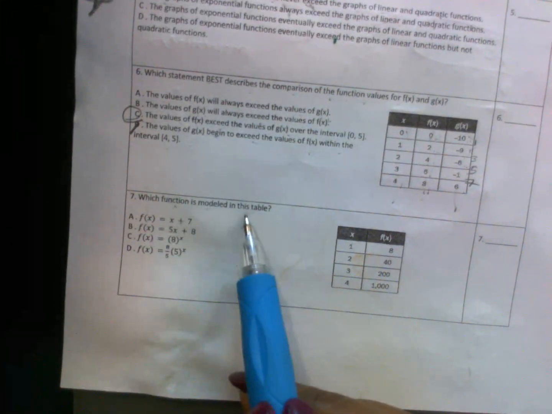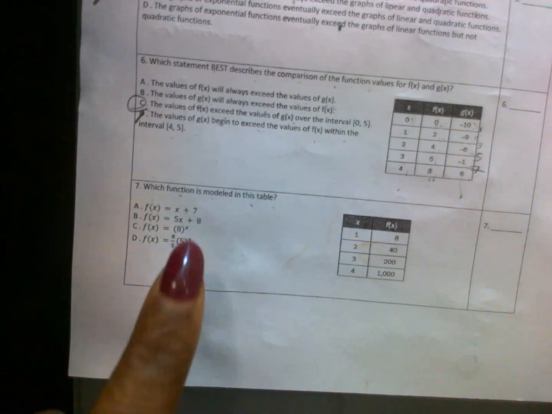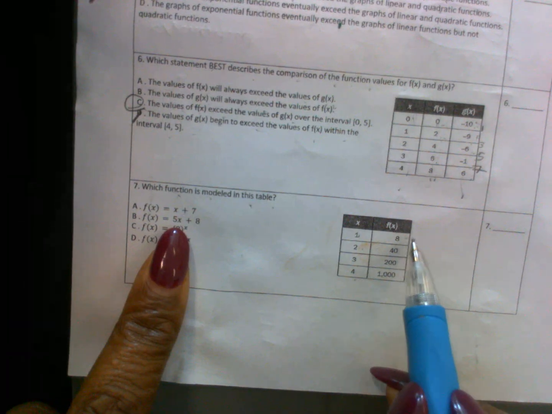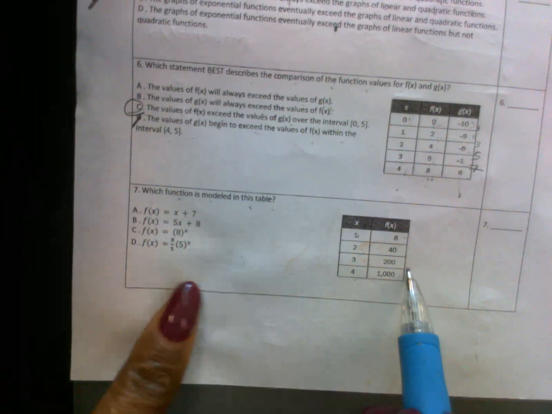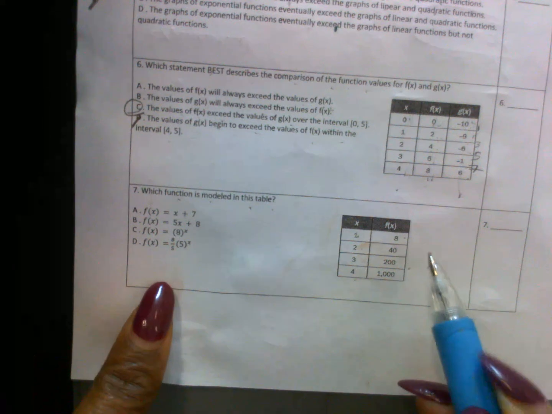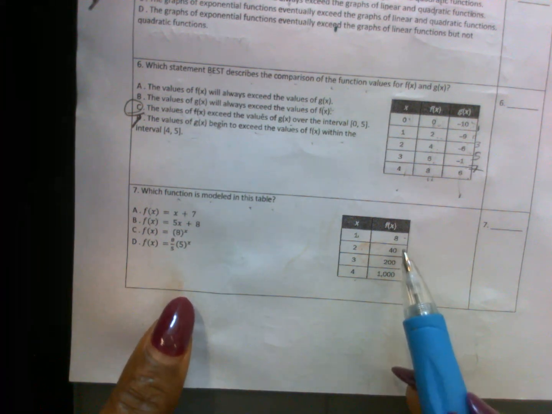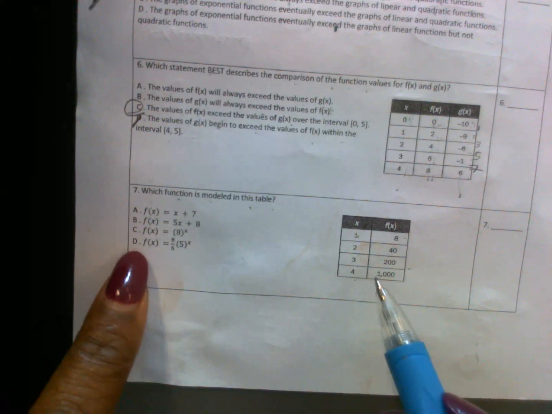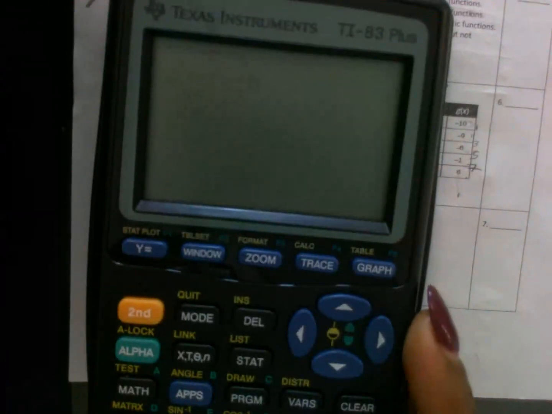Which function is modeled in this table? So let's see, 1, 2, 3, 4. This is going up. You're multiplying by 5. So yeah, you're multiplying by 5. So the answer here is going to be D, because you are multiplying by 5. So this is an exponential function.